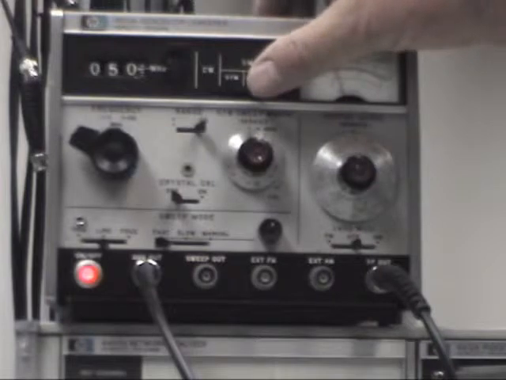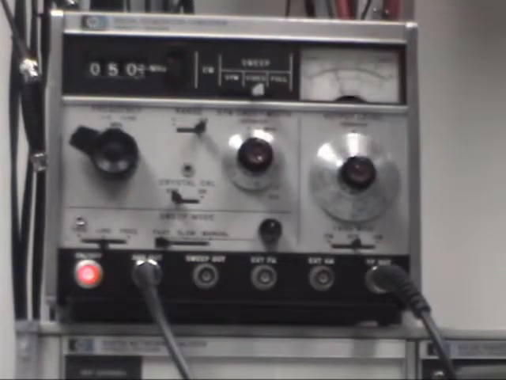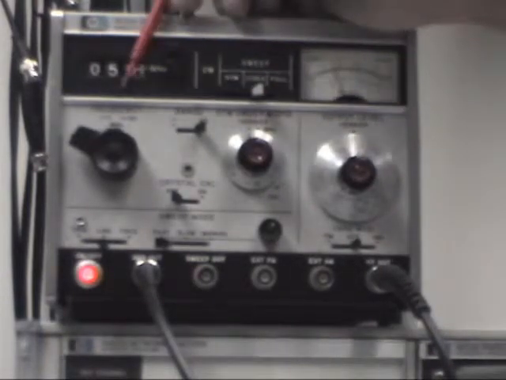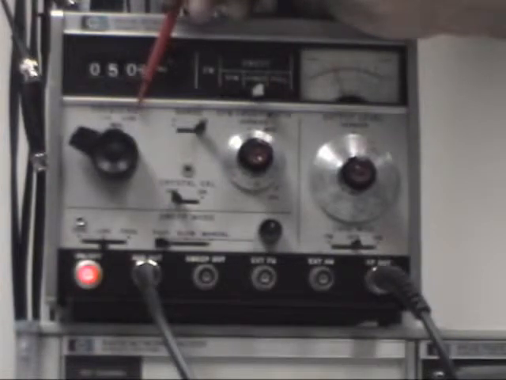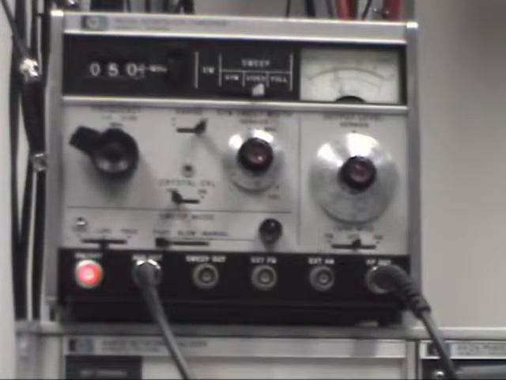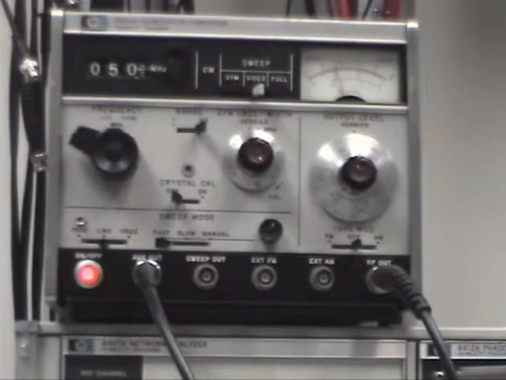The other setting we have is full. When we go to full, depending on the frequency range you have it set to, it'll either go from 0.1 to 11 megahertz, or it'll go from 1 to 110 megahertz. So let's go ahead and start with a little calibration check and setting up the 8407.